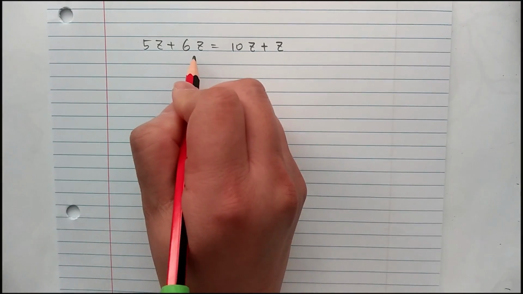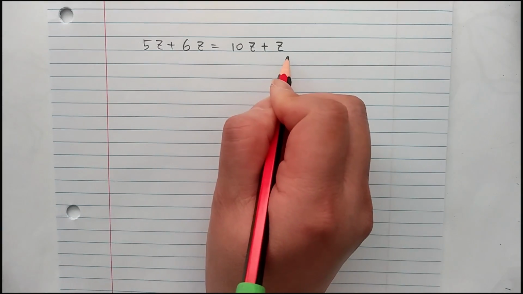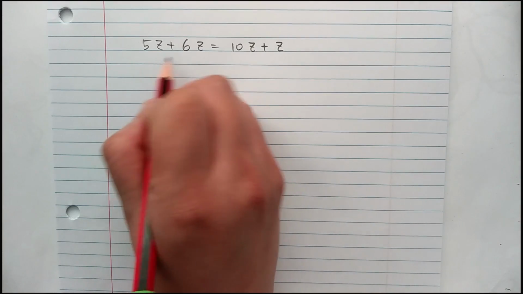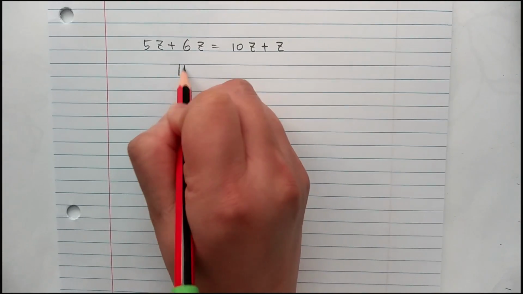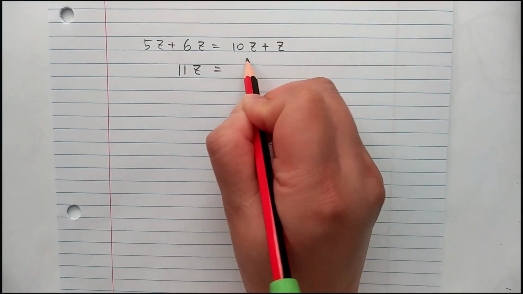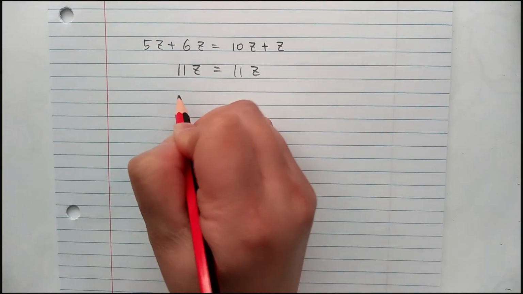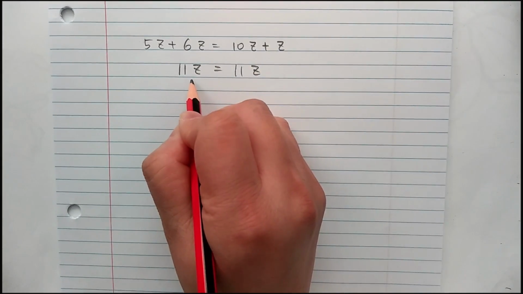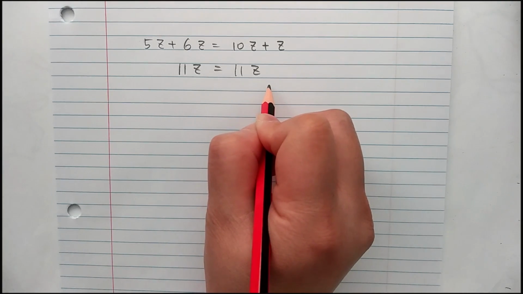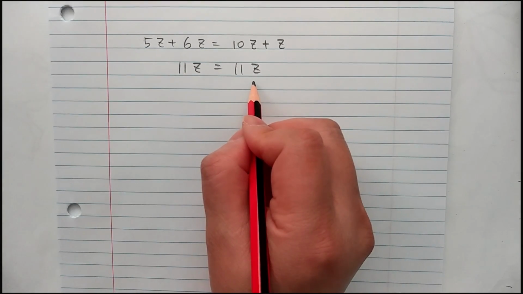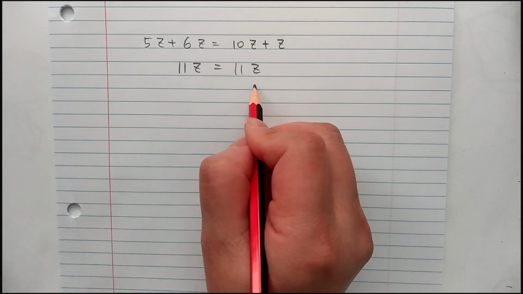5z plus 6z is equal to 10z plus 1z. Let's simplify these expressions. 5z plus 6z is equal to 11z. 10z plus 1z is also 11z. So what does that mean? 11z is equal to 11z. True. No matter what the value of z is, this is always going to be true.